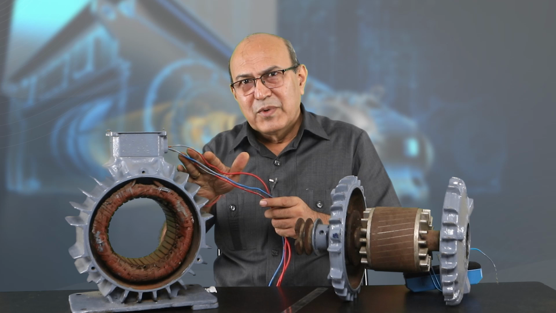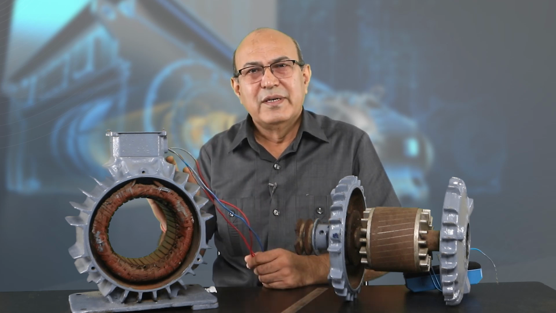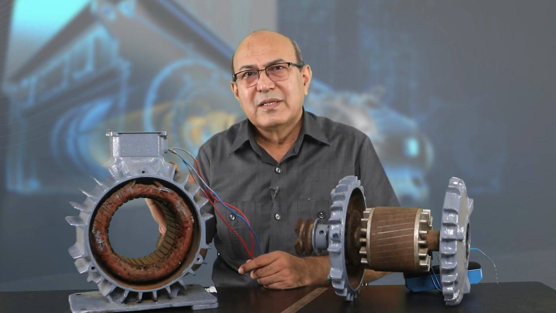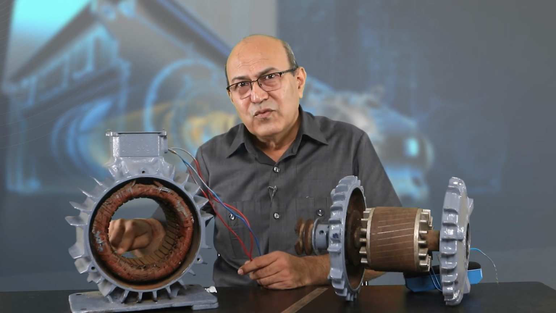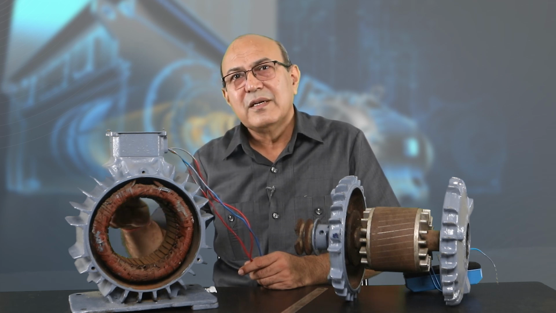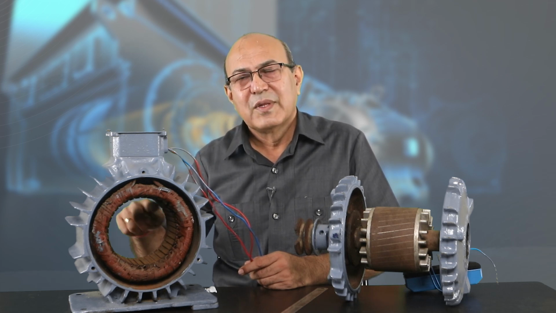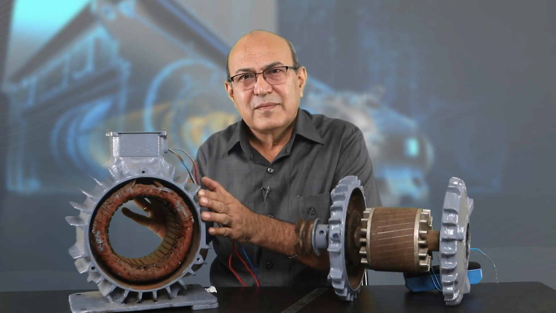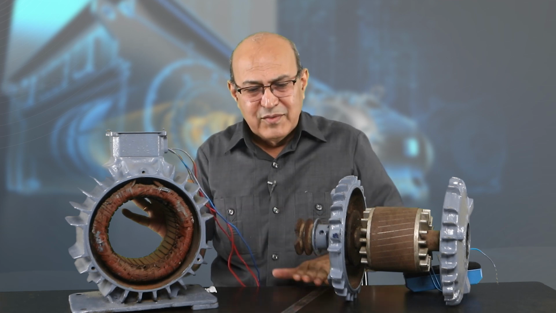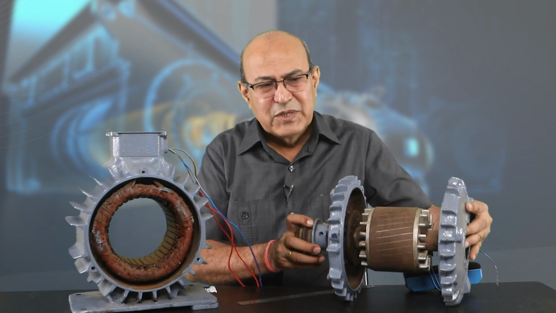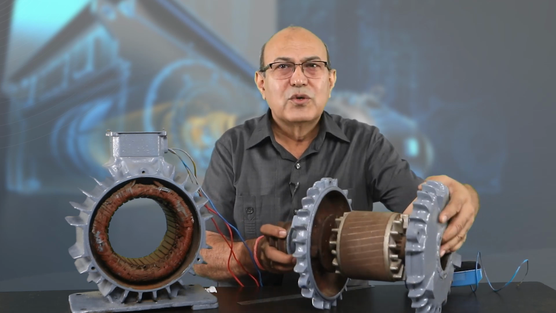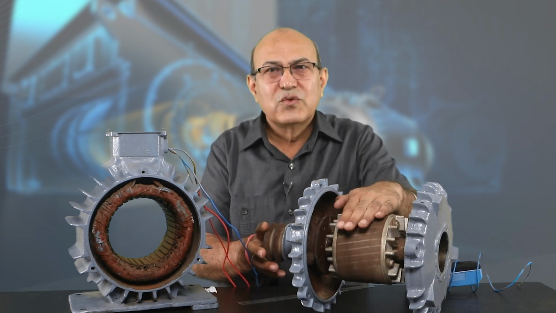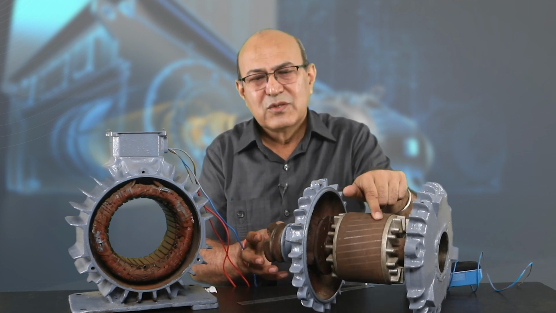We are feeding 3-phase supply to the stator of the induction motor, whose windings are 120 degree apart. As a result, what we have observed, here in this space we get the rotating magnetic field. Rotating magnetic field is produced. Inside this stator, we are having the second part of this machine, which is the rotor. So, here this is a cage type rotor, this is squirrel cage rotor.